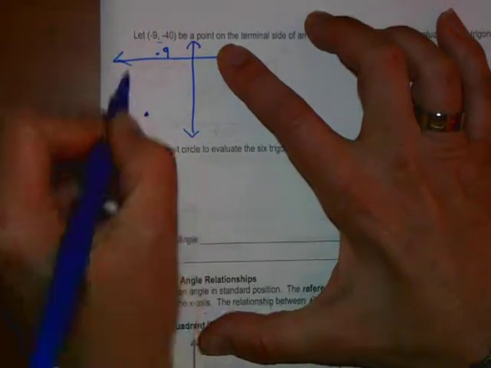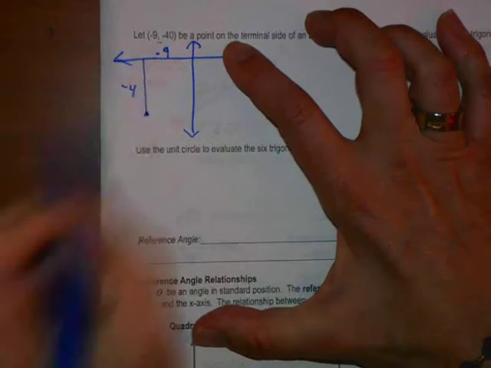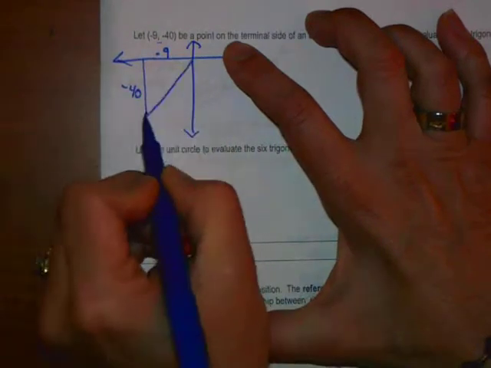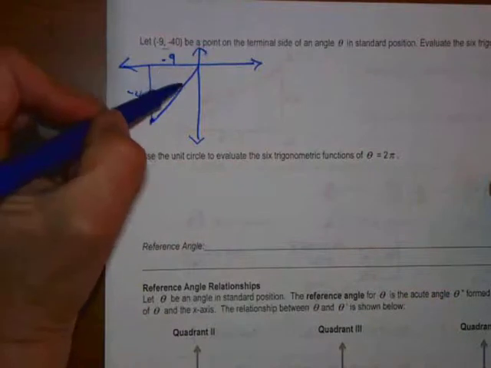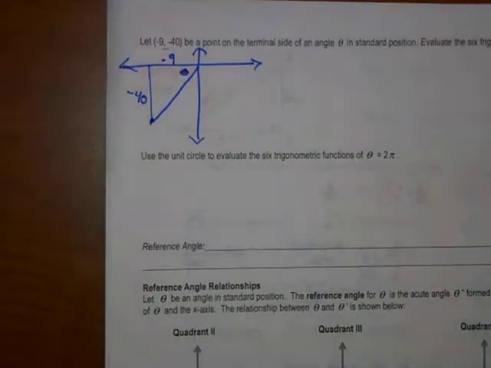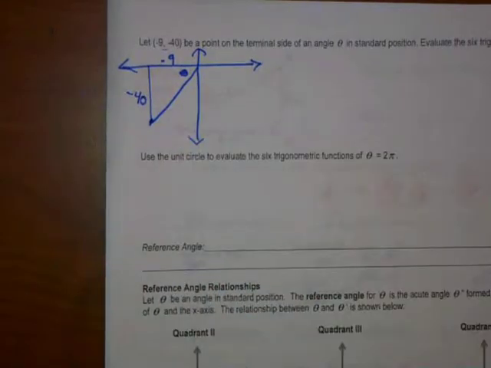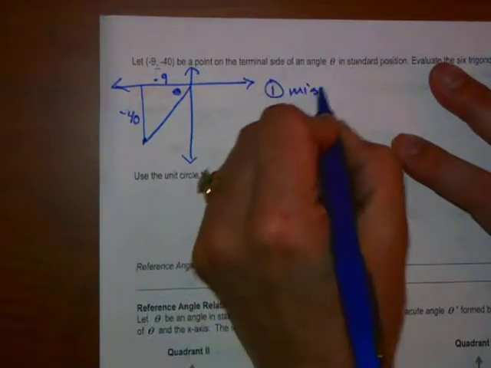So it's going to be a little bit off scale, but that's okay. So I'm going to draw my side down here, -40, and my hypotenuse. So theta comes all the way around. But we're only going to work with this part because we need a right triangle in order to write the trig functions. Make sense? We can't write all 6 trig functions unless we have the what? We need the hypotenuse. Okay? How do I find the hypotenuse? Pythagorean theorem.